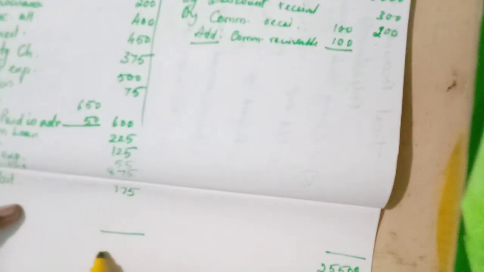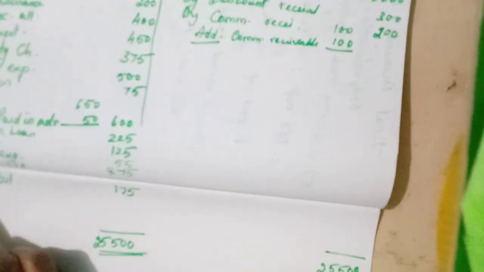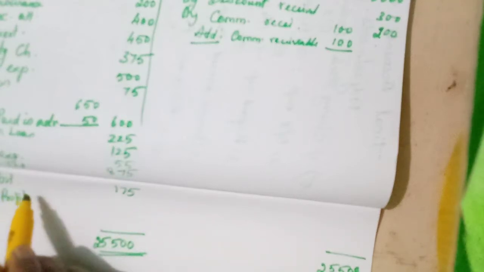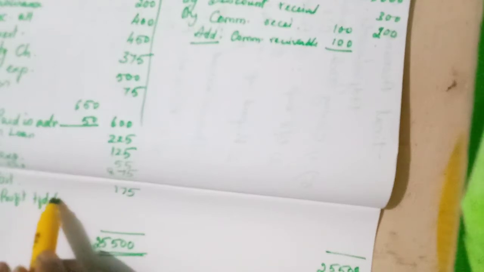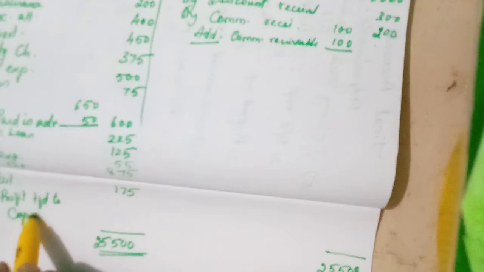Write the same amount here also, 25,500. Okay, so net profit transferred to capital account.